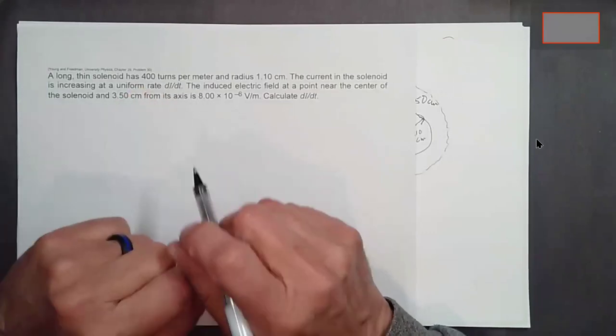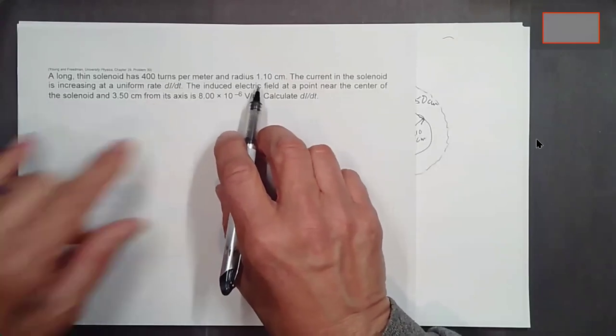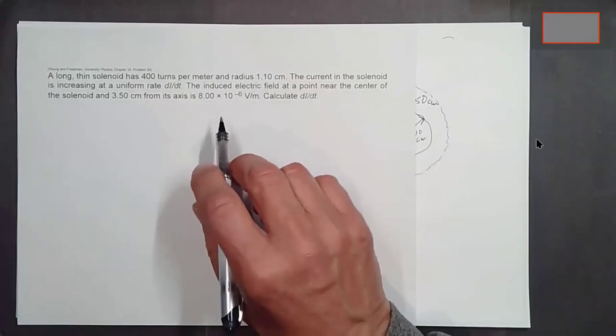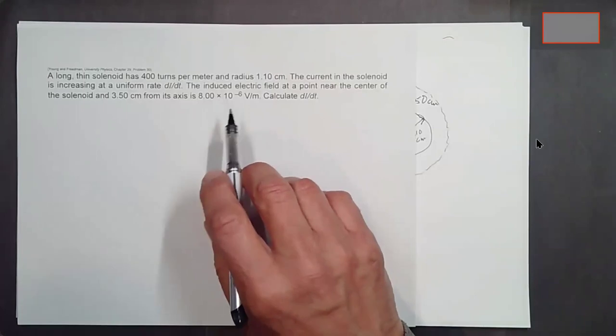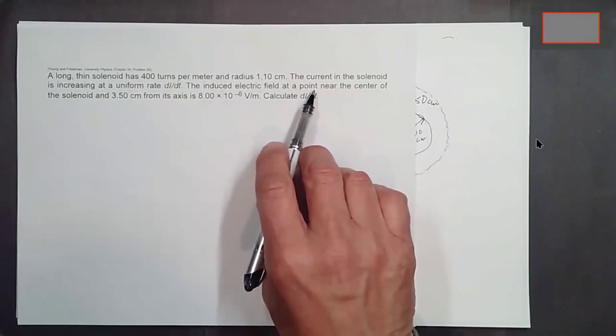Anyway, this time we've got another long thin solenoid, 400 turns per meter and a radius of 1.10 centimeters. Yeah, I think I started typing in this problem and somehow got going on another one.